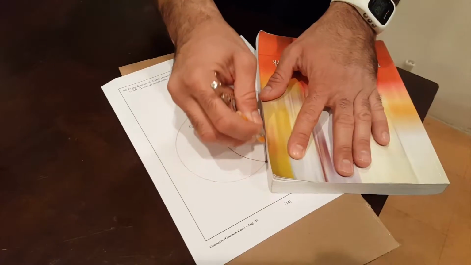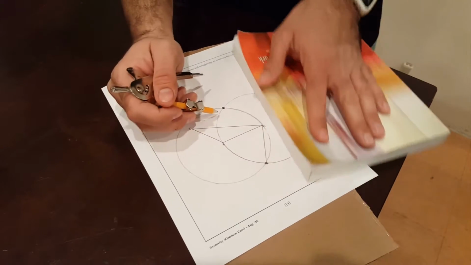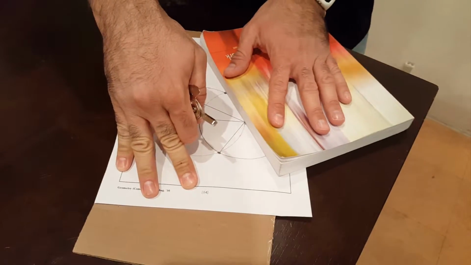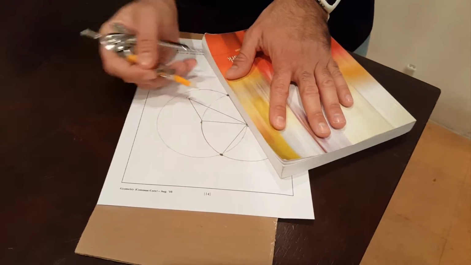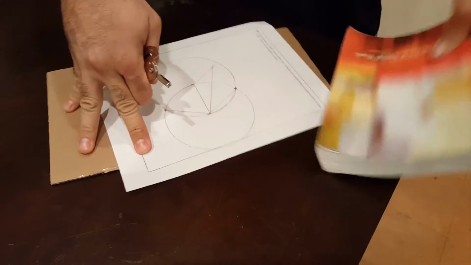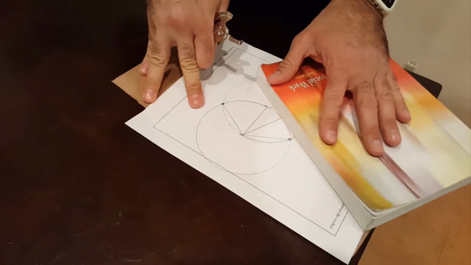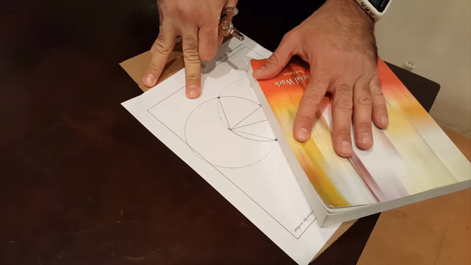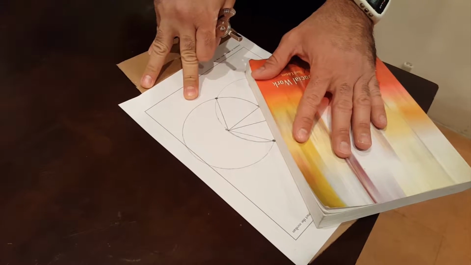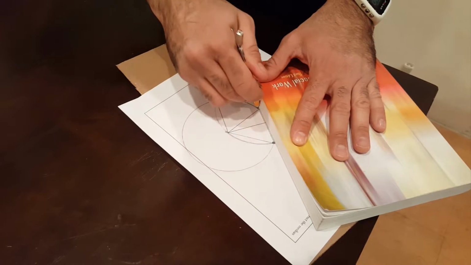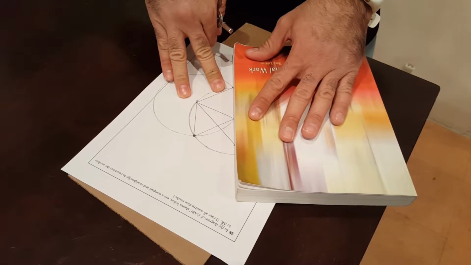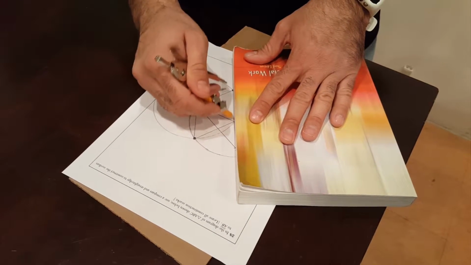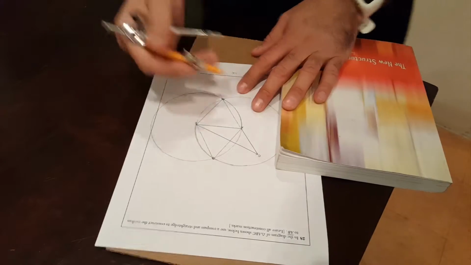Okay, I'm going to draw this rhombus. I'm going to draw that to that, to show you that what we're actually constructing is a rhombus. And to that. And to that. Okay, that is a rhombus right there.